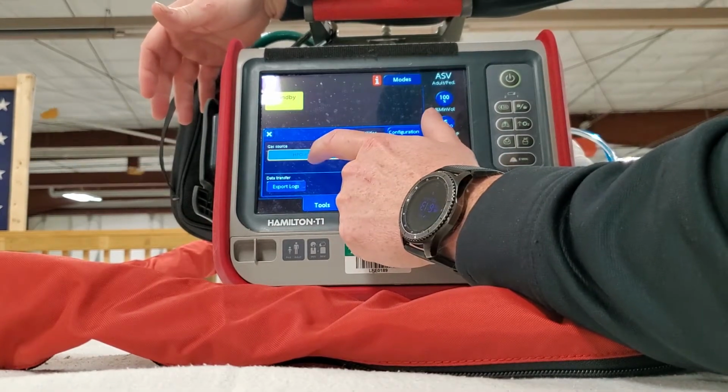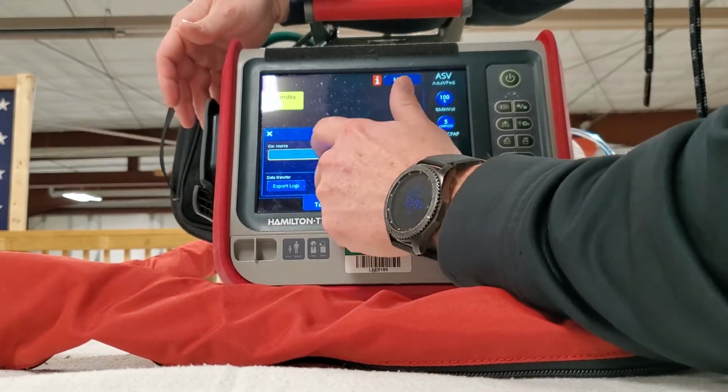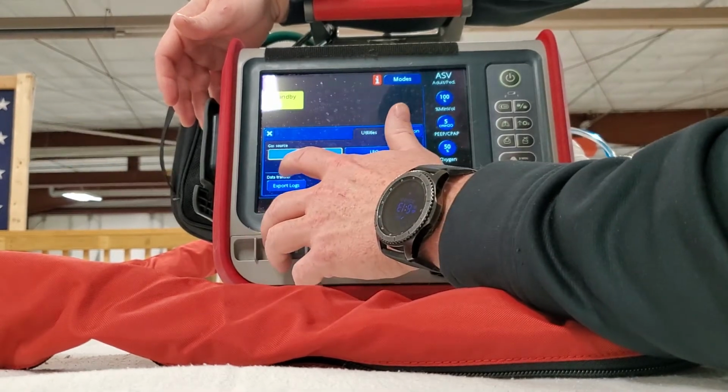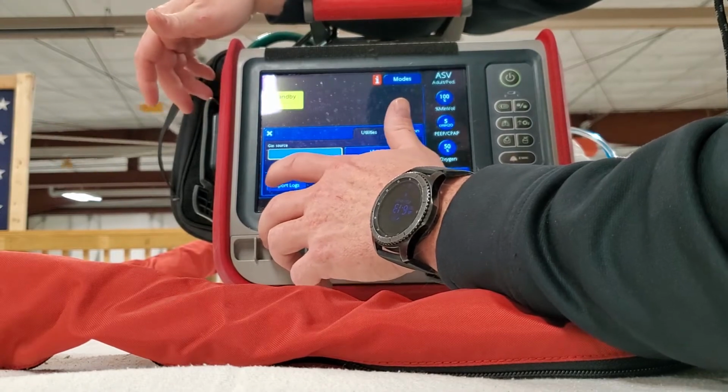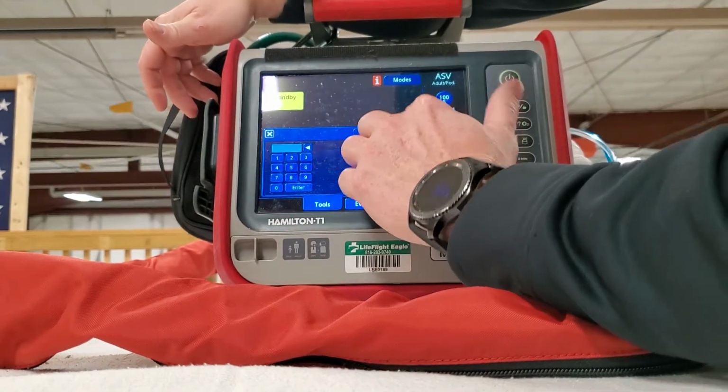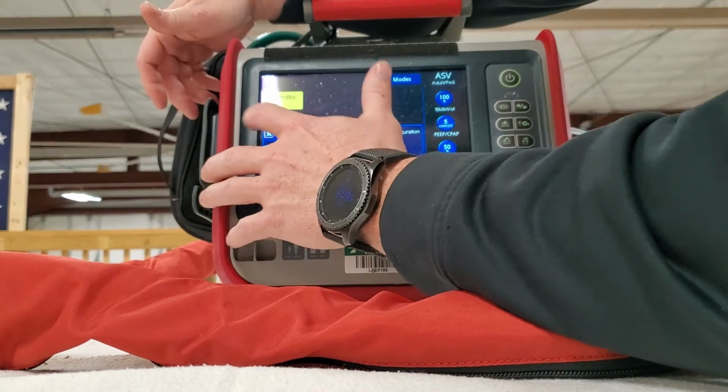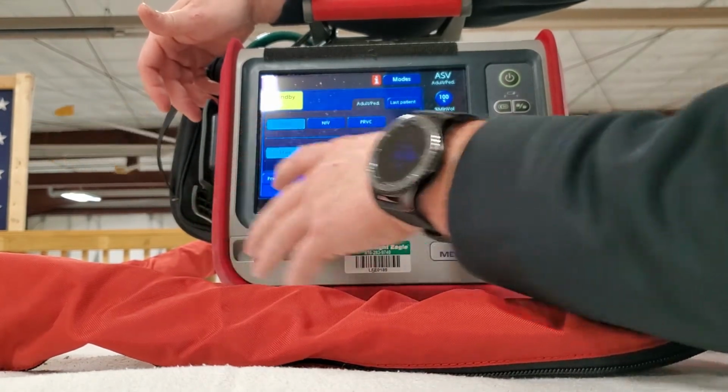But I feel like you probably leave it on high pressure output for the most part. And then if you wanted to transfer your data onto your hard drive, say, that's where you'd push this export logs button. Then configuration, that's a Hamilton administrator thing, so I don't worry about that.